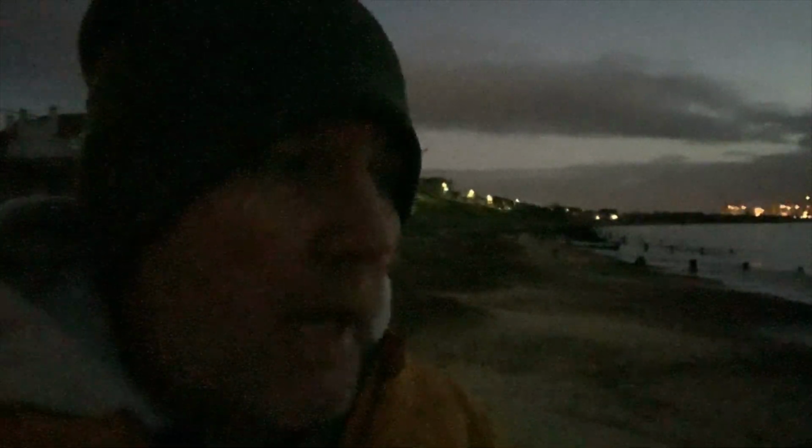Shutter speed, you can leave it open for longer. We'll talk about that in a second. And aperture, you can open the lens right up. The benefits of opening the aperture right up are you get out of focus backgrounds, you get bokeh, and you get more light into the sensor and faster shutter speeds.